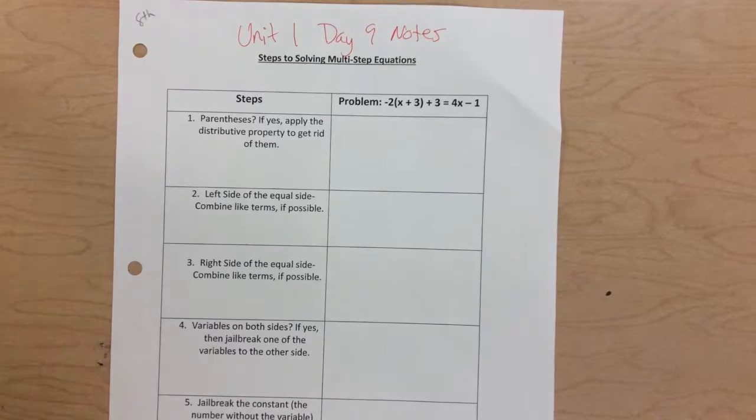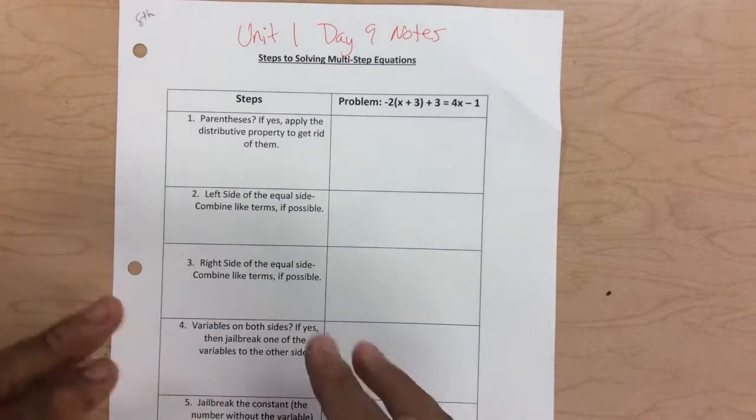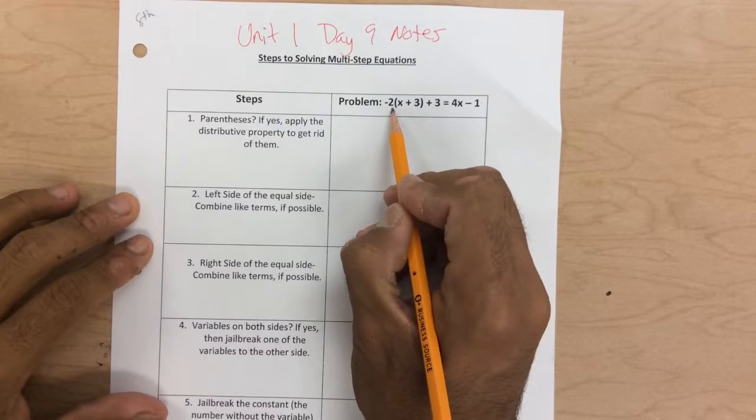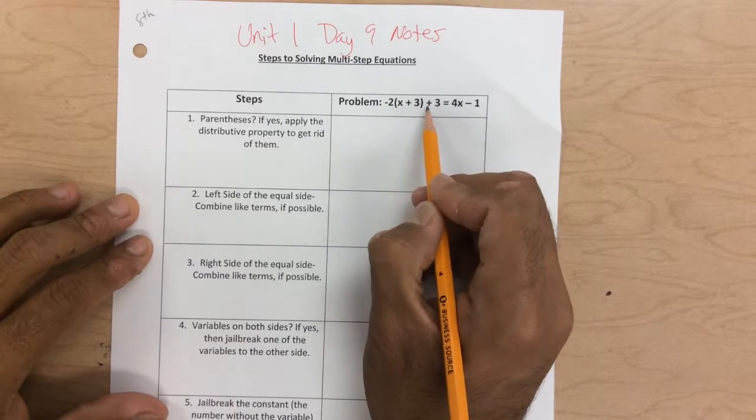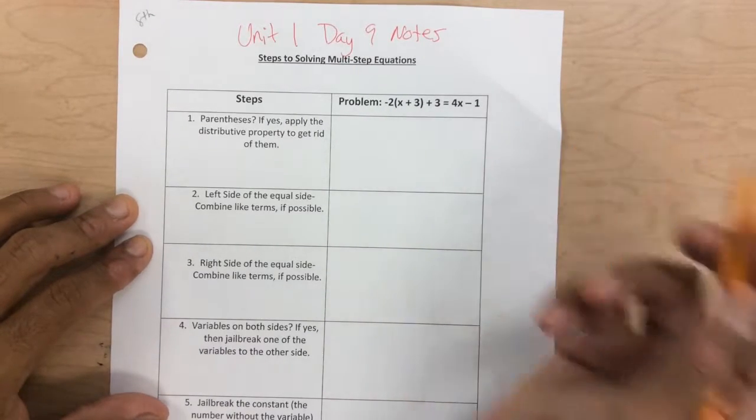Now, today is just basically going over the steps that we recently learned, the 6 steps, and we're just going to do one problem and break it down so we can see how each step is applied into an equation that we're solving. So let's go ahead and start with this problem. Negative 2 times x plus 3 equals 4x minus 1.